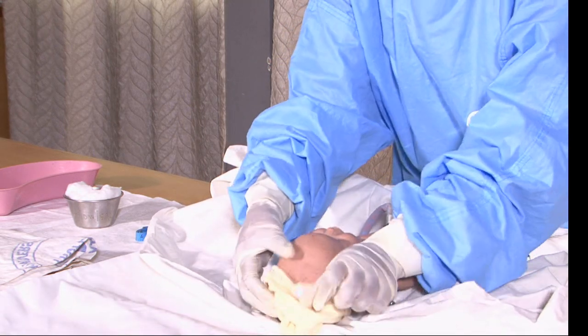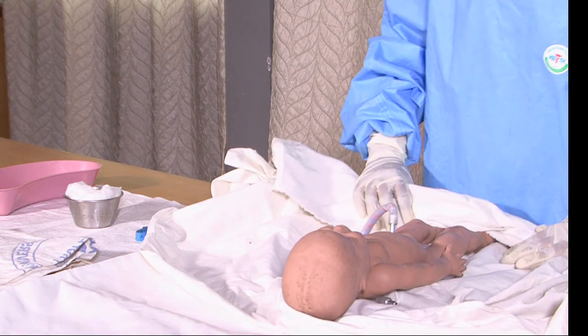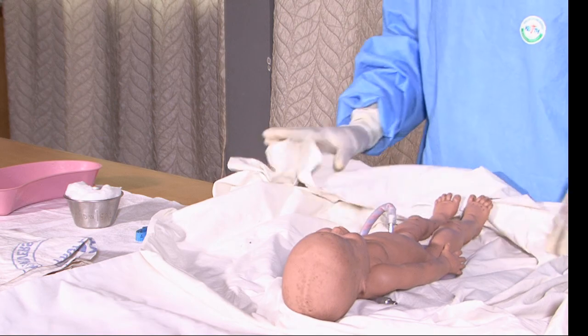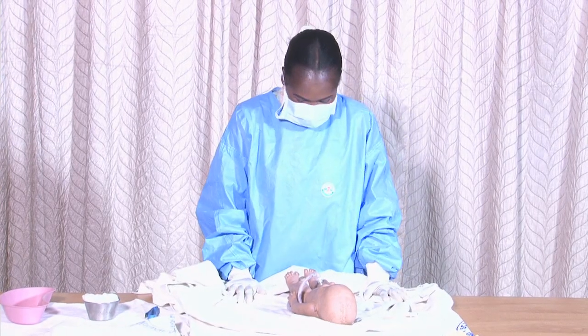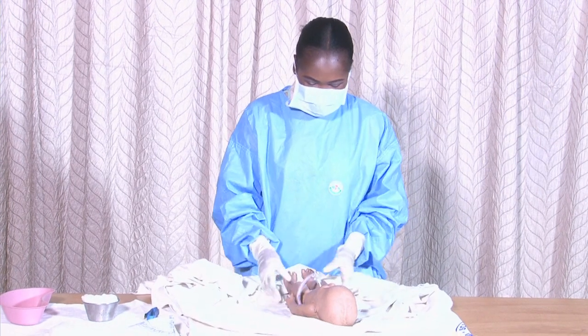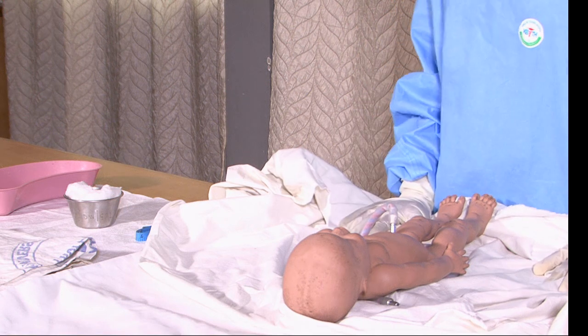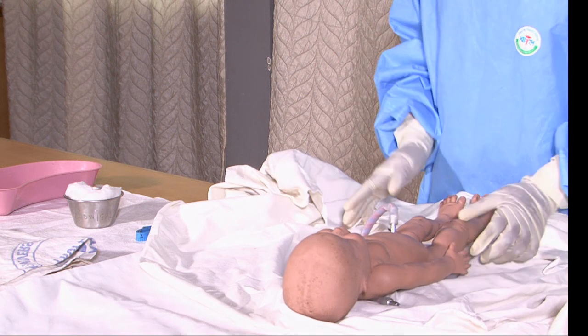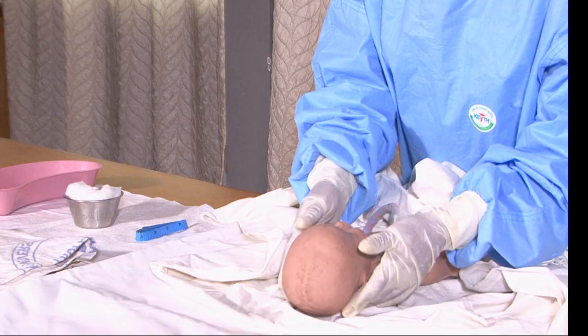Then you remove the cap and any other dressing you have on the baby. So you quickly do a general observation. You look at the muscle tone and the movements of the baby. You look at the color and then anything you can observe on the baby. So you quickly examine the head first.